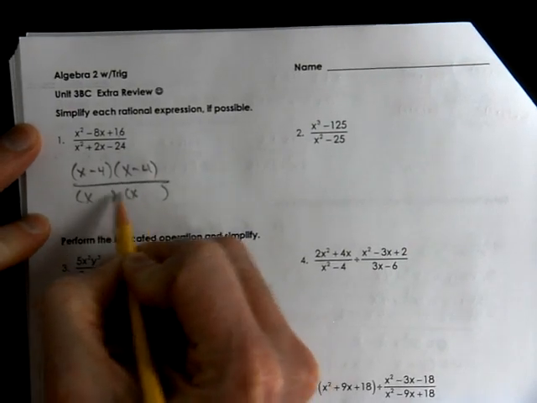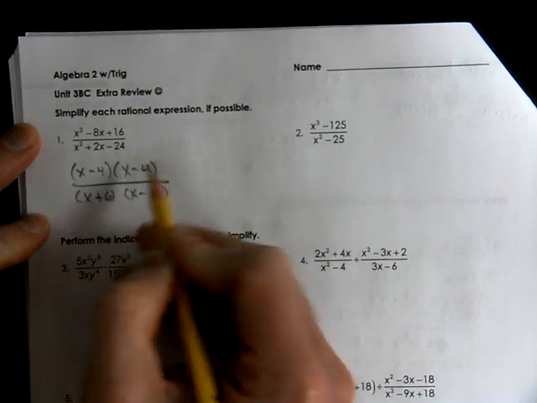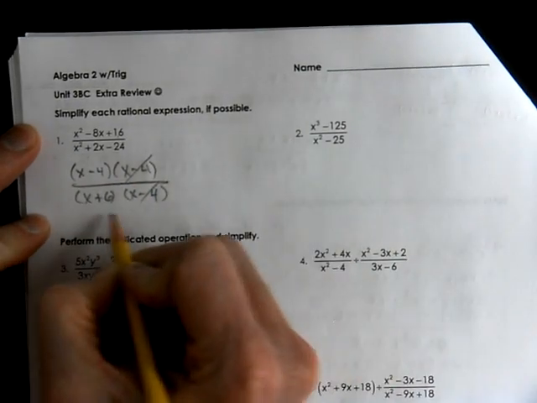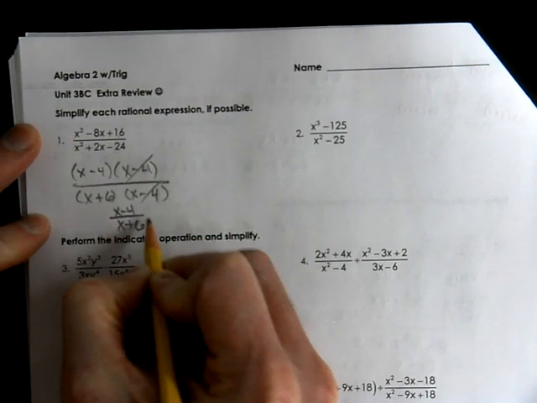Multiply to be 24 and add to be +2. So our final answer is x minus 4, x plus 6.